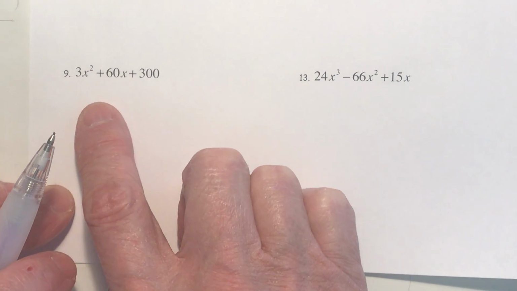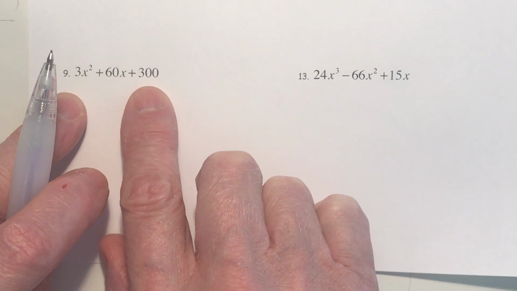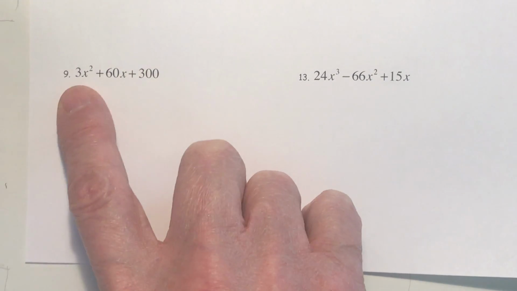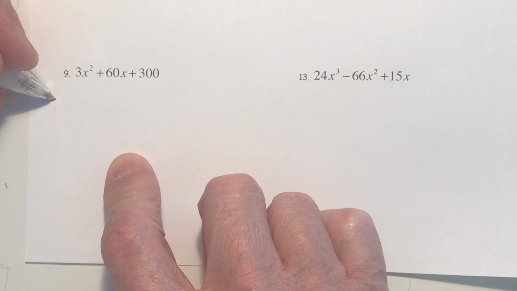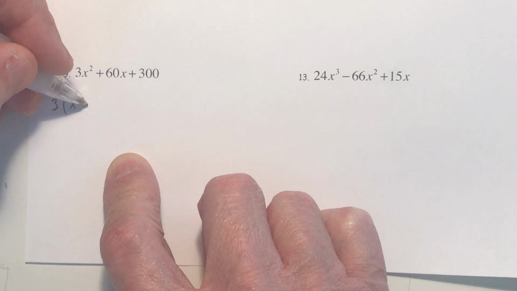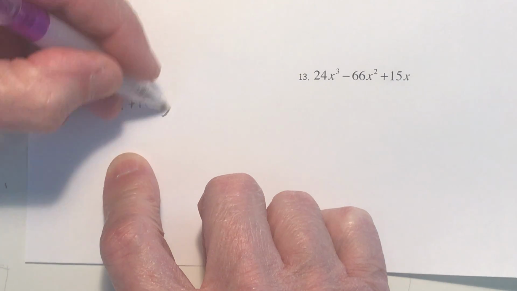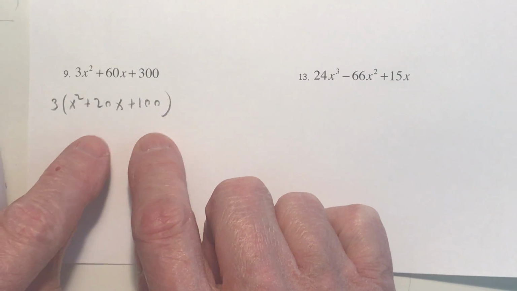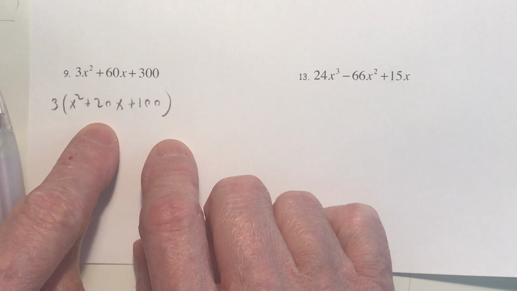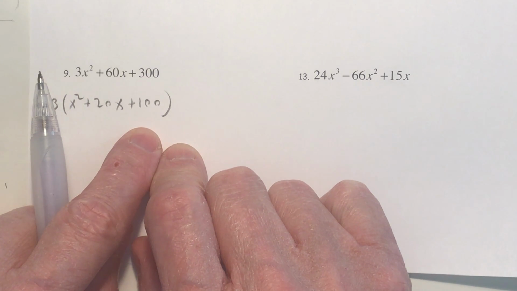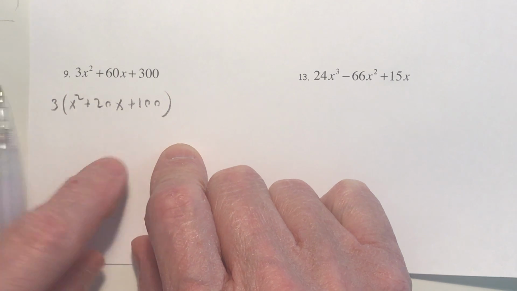There's 3 terms, and I could go right to the AC method and make a hell of a mess, because that would make 900. I could factor out a 3 though. 3 times x squared plus 20x plus 100. And I could say 2 numbers that add up to 20 and multiply out to 100, or 10 and 10. So x plus 10, x plus 10.